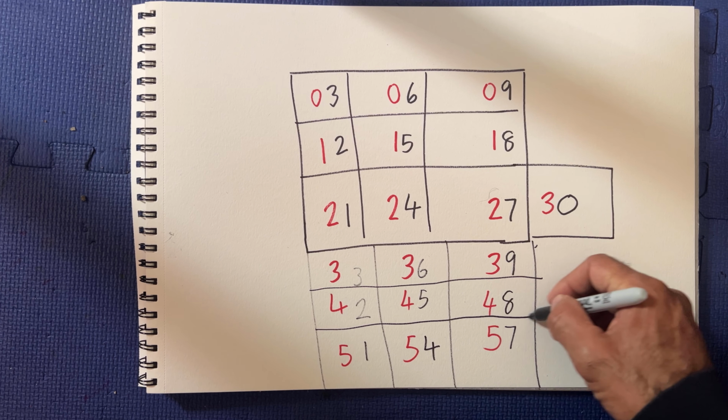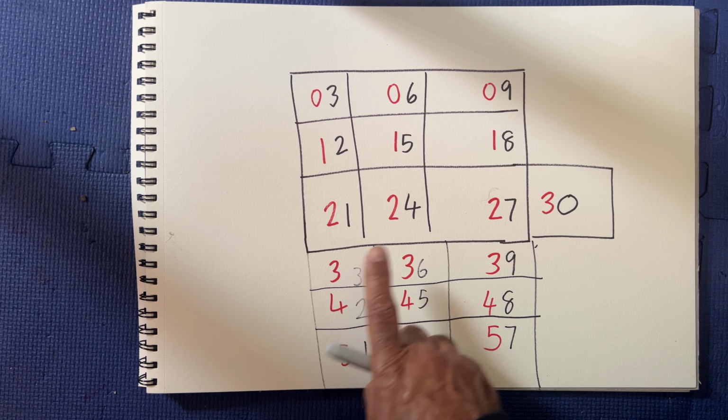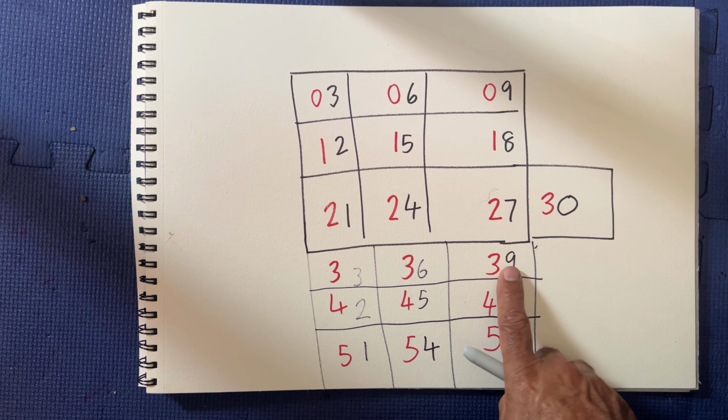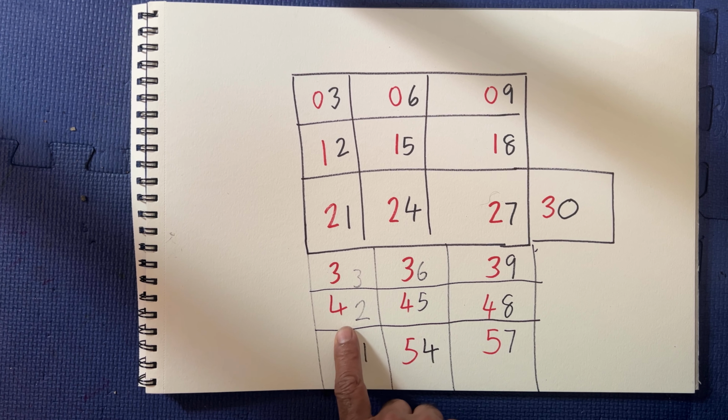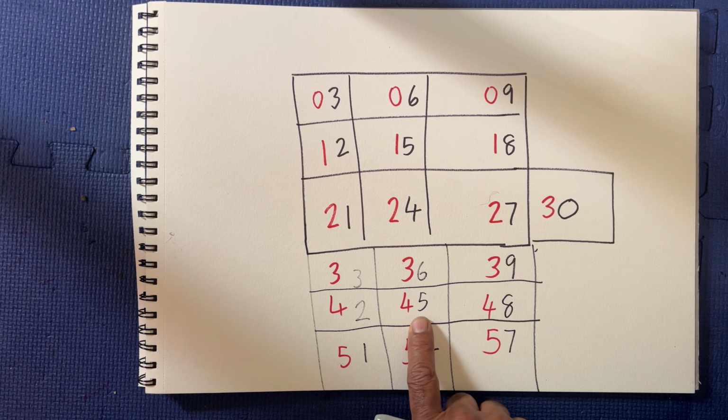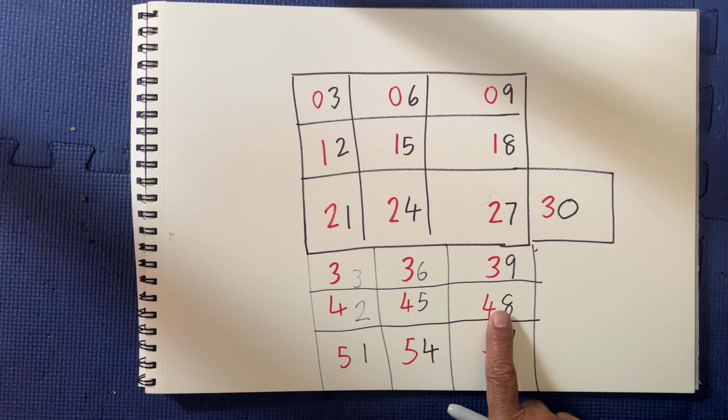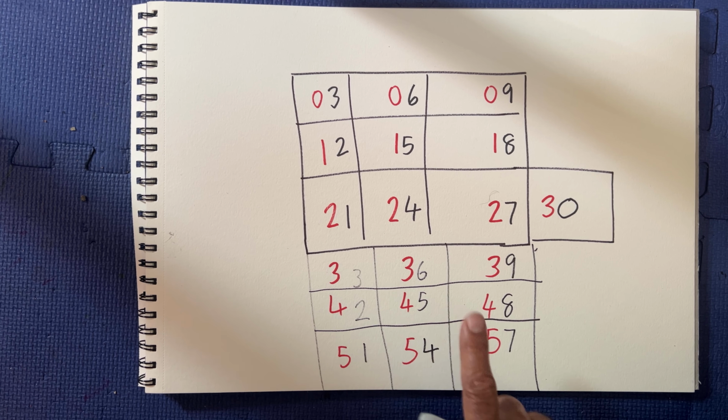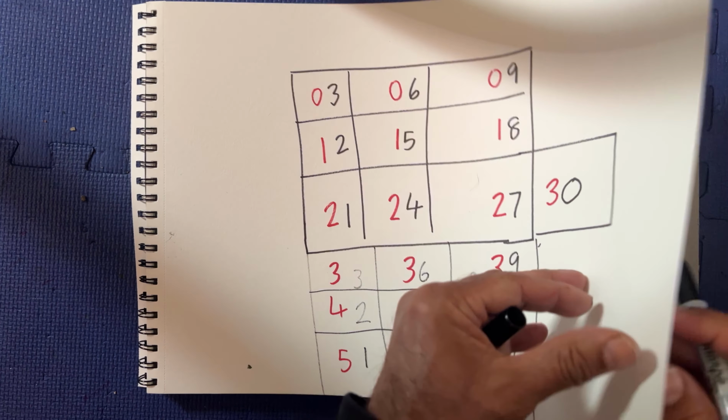And as you've guessed, that's 11 times 3, 12 times 3, 13 times 3, 14 times 3, 15 times 3, 16 times 3, 17 times 3, 18 times 3, and 19 times 3. Let's just do that grid again, because I don't want you to forget.